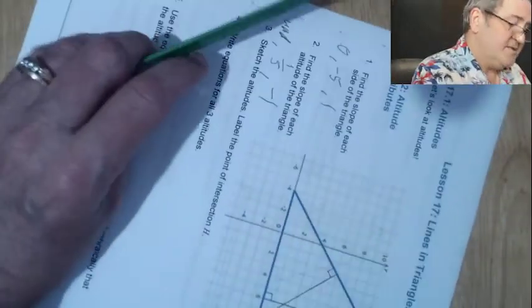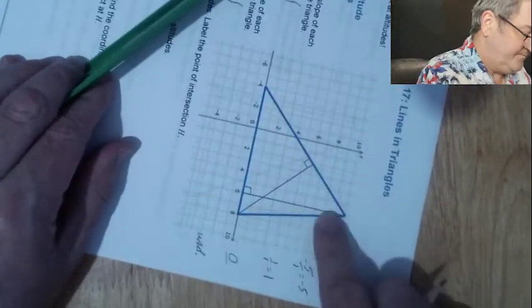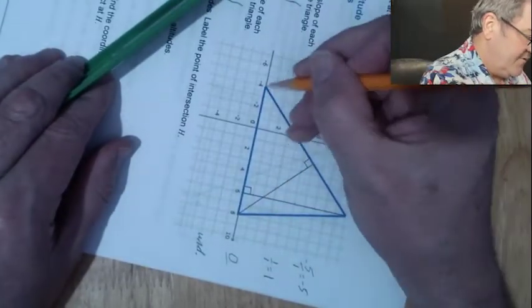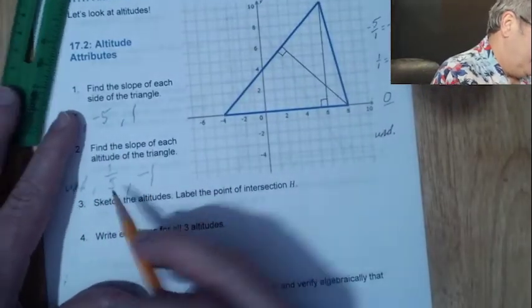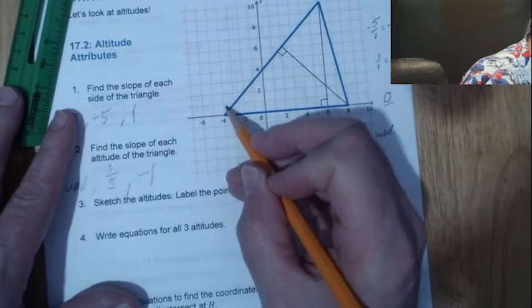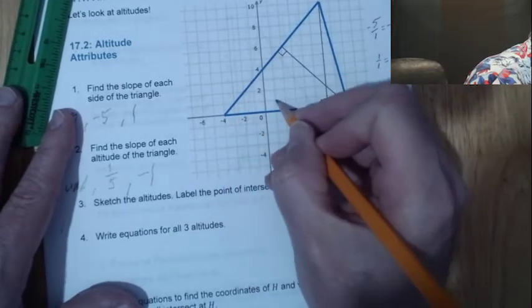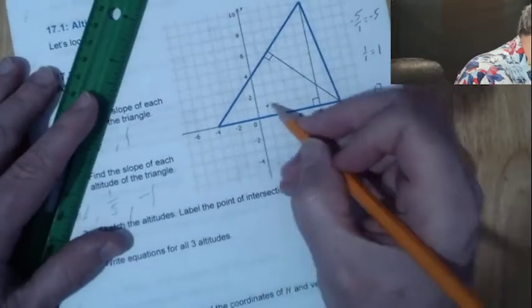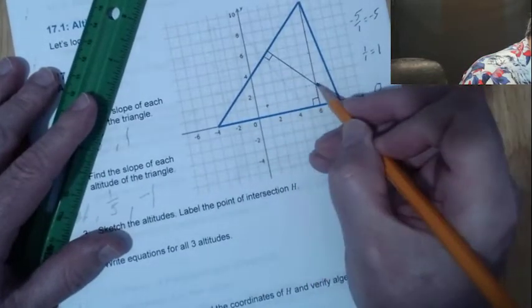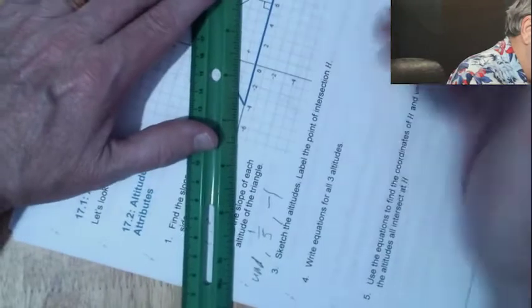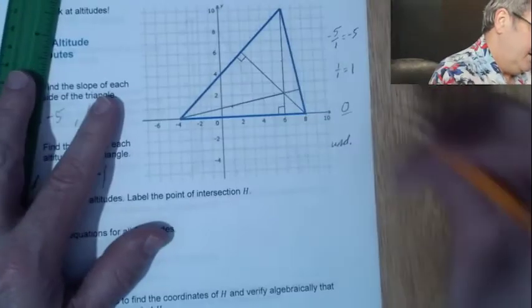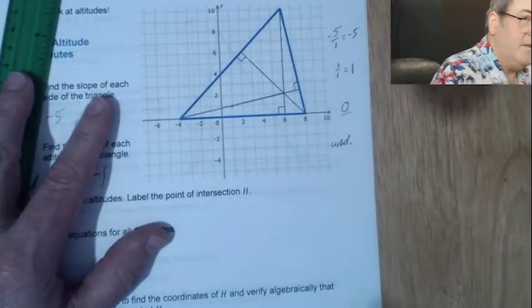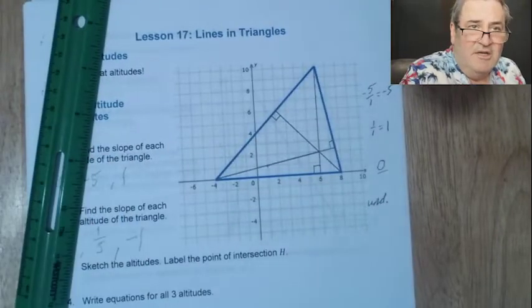And then we've got this side. If this was the bottom, that altitude there. So starting from that point, let's do our slope. Slope would be 1/5. So it would go up 1 and then over 5. 1, 2, 3, 4. It would go through that point right there. And then it would go up 1, 1, 2, 3, 4. It would go to that point right there. So let's connect these points to make the final altitude. So there are the 3 altitudes of this triangle.